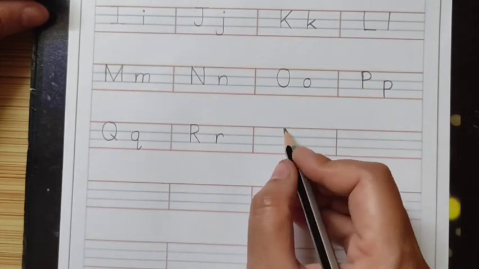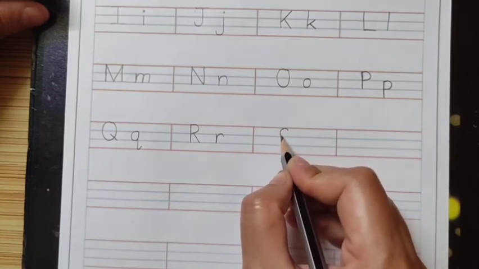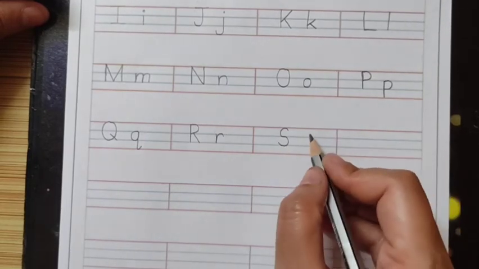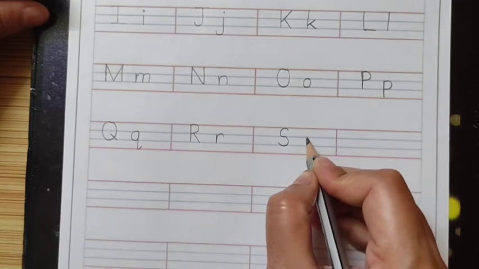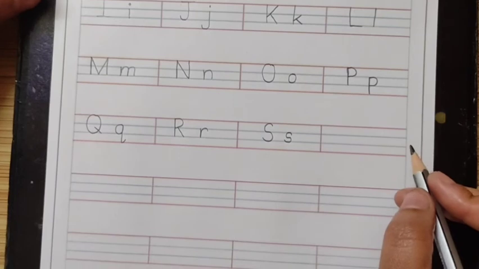Now we'll write alphabet S. For capital S, start from a little below the red line, make a C curve, reverse C curve and go a little bit up. For small s, start from a little below the first blue line, C curve, reverse C curve, go a little bit up.